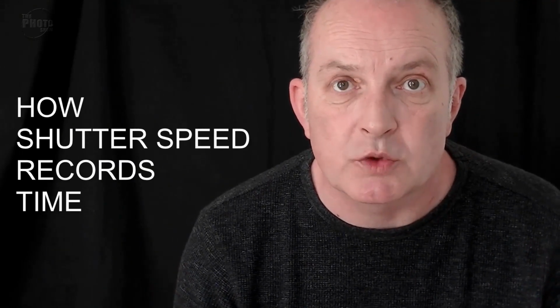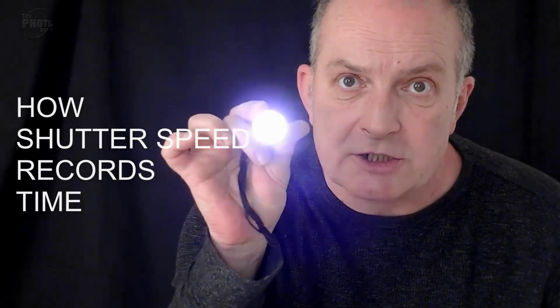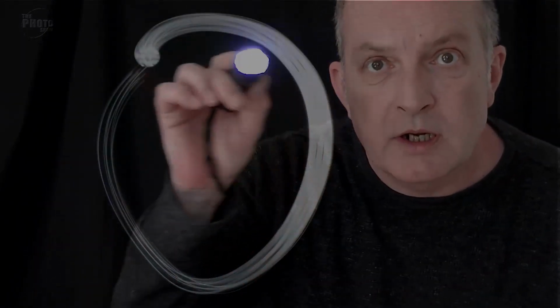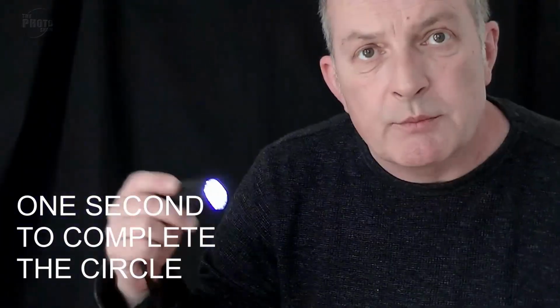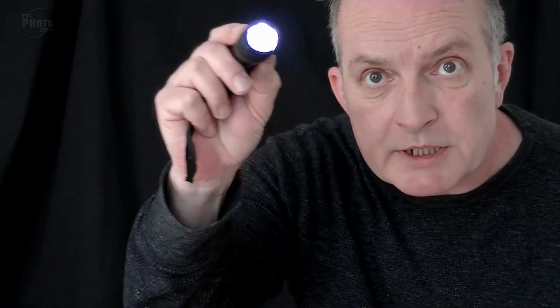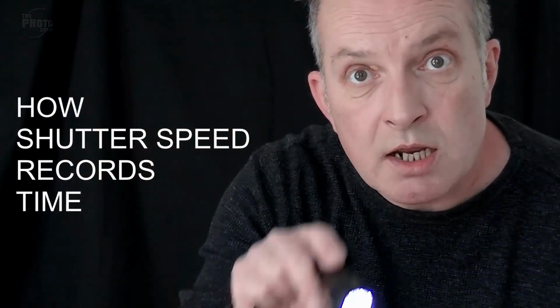So I'm going to set up a really simple experiment to show you how shutter speed records time. I've basically got a flashlight or torch, and what I'm going to do is I'm going to draw a circle that's going to take me roughly 1 second to complete a circle. Then we're going to photograph that at varying different shutter speeds. So with the shutter speed set to 1 second, we should be able to see a complete circle. And with the shutter speed set at half a second, we should only be able to see half a circle. So let's set the camera up and I'll demonstrate how shutter speed can be used to record time.